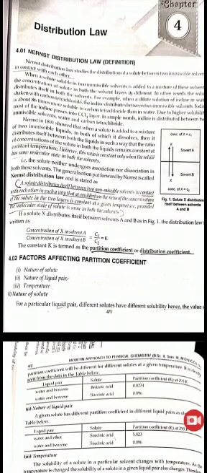in both the solvents. If a solute X distributes itself between solvents A and B, the distribution law is written as concentration of X in solvent A by concentration of X in solvent B, which is equal to C1 by C2, which is equal to K. Here K is the constant and is termed as partition coefficient or distribution coefficient.